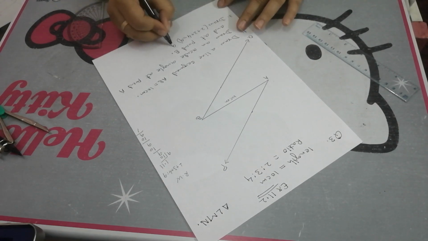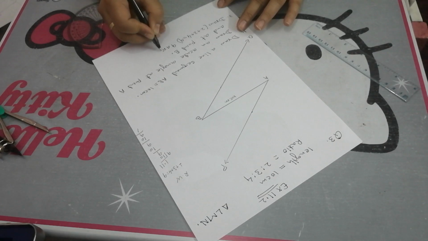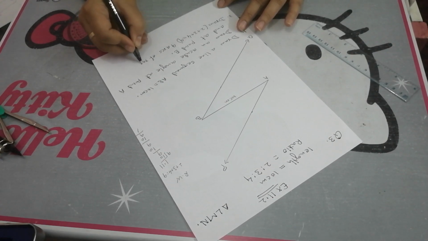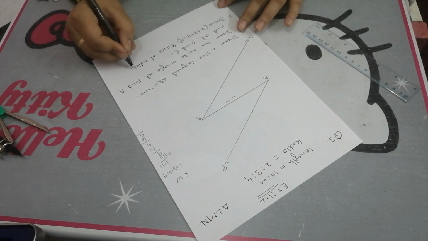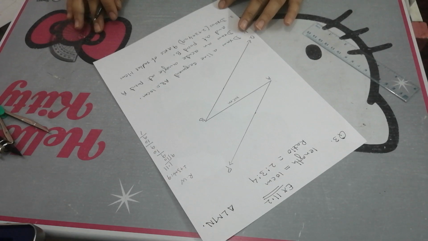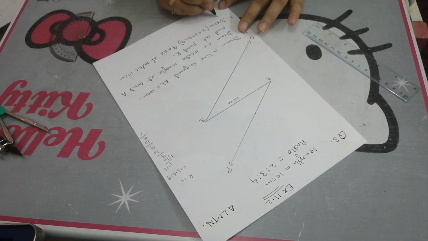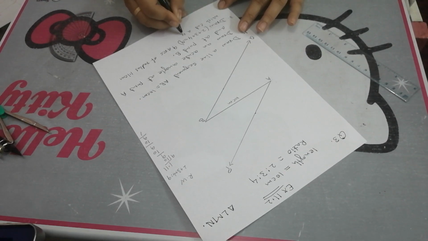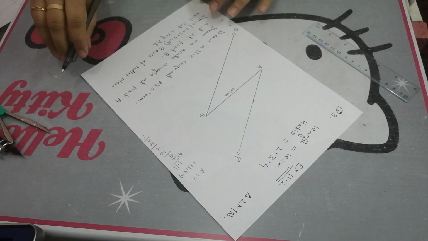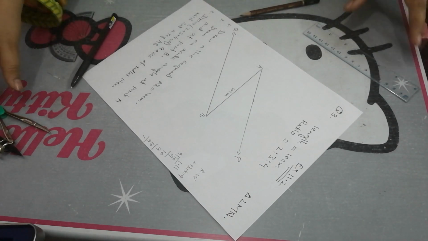So 9 arcs of radius 1.1 centimeter which cut ray AP, then we write their names.